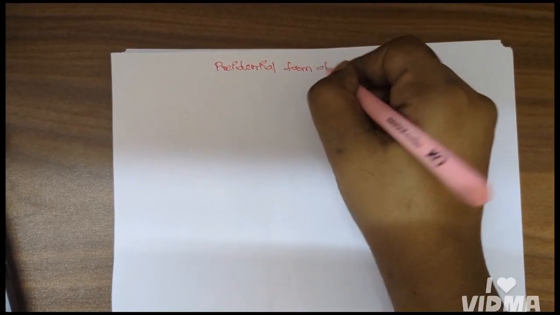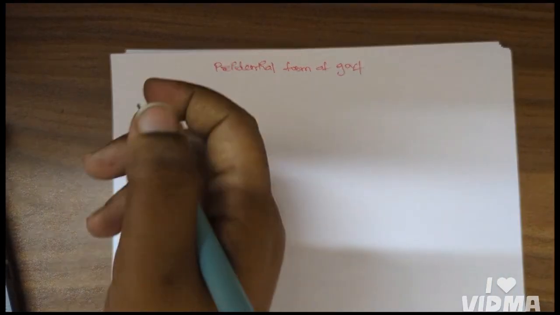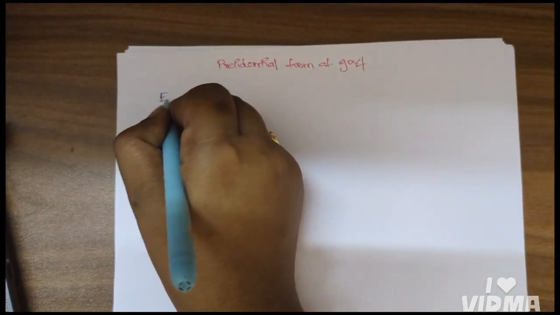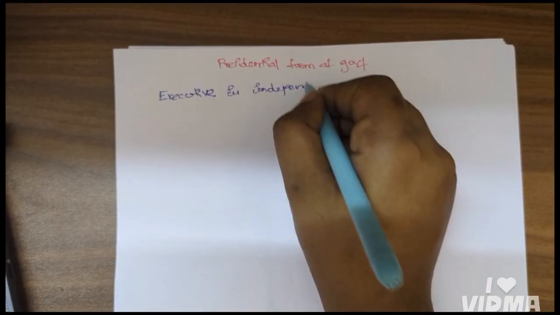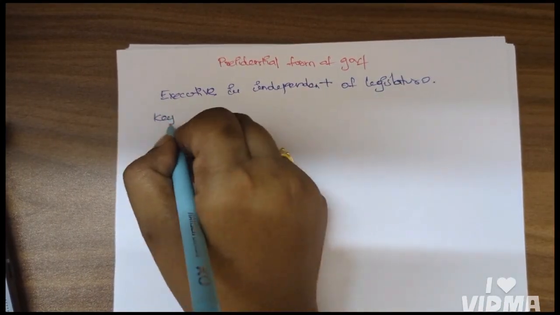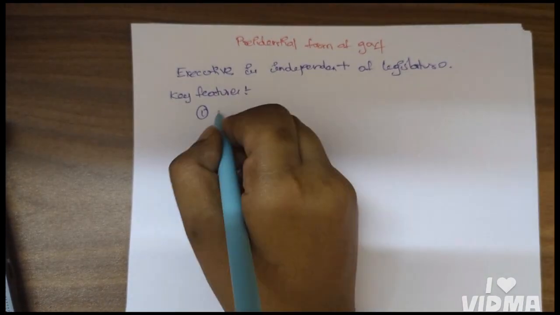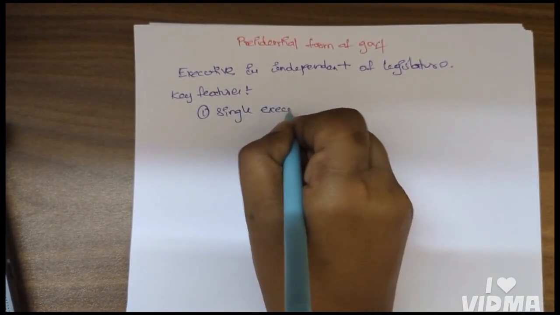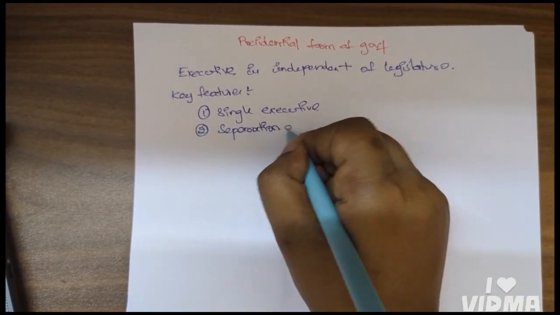Presidential form of government. So, what is the meaning of the presidential form of government? It is where the executive is independent of the legislature. Okay, we will see the key features of the presidential form. The first one is single executive. Second, separation of powers.